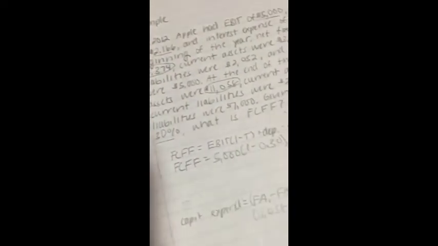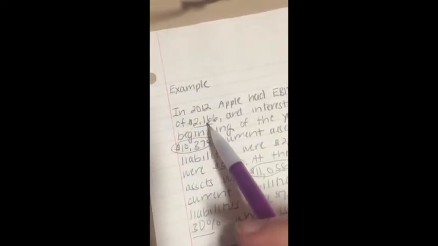So the first thing we have to do is find EBIT, which is given to us as $5,000, times 1 minus the tax rate, which they give us as 30%, plus depreciation expense of $2,166.